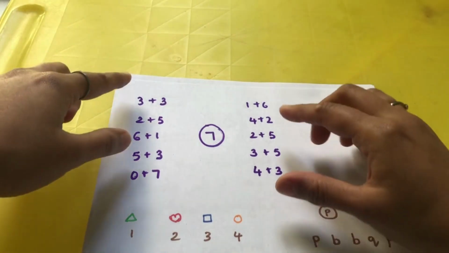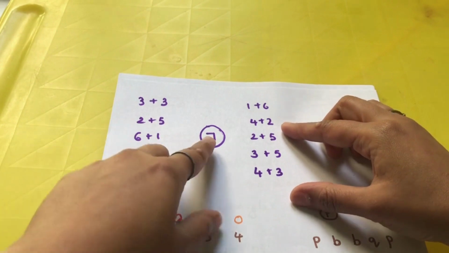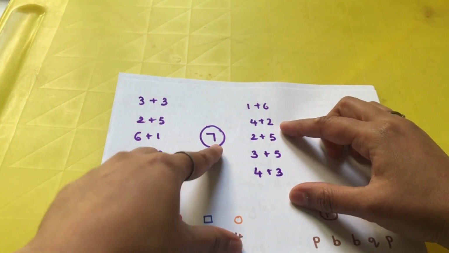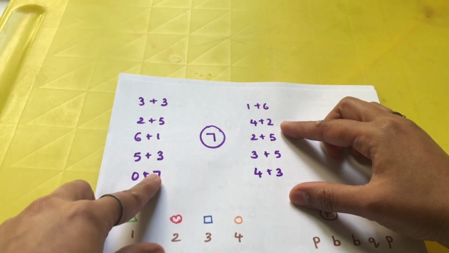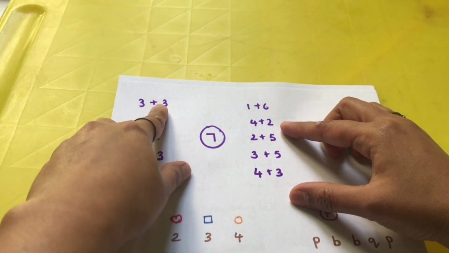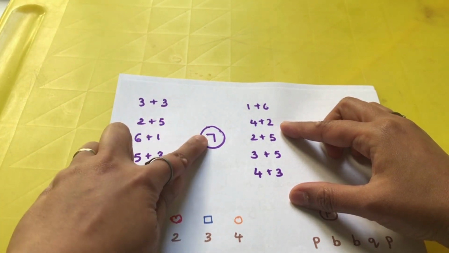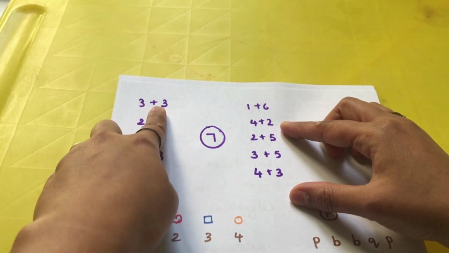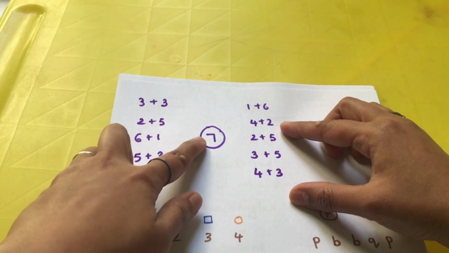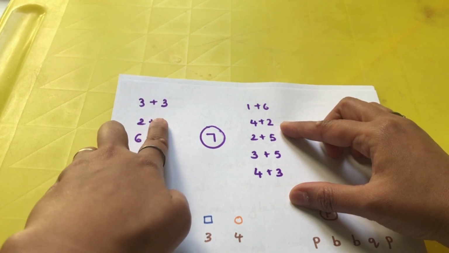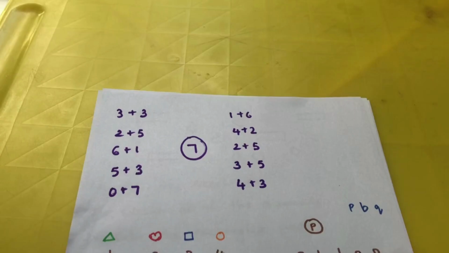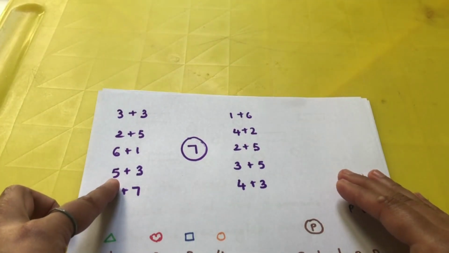Now let's take a look at the maths worksheet. What I did here is I wrote equations on both sides and in the middle I wrote the number 7. So what the kid has to do here is find the answer of all these equations, and whichever equation has the answer 7, he has to match it. For example, the first equation, 3 plus 3, is 6. So he cannot match it. Second one, it is 2 plus 5. 2 plus 5 is 7. So he has to match it with number 7. So this is a very good activity sheet to practice addition.